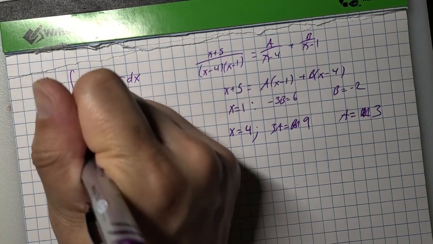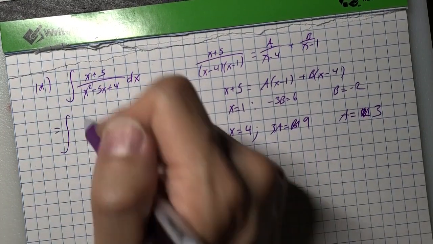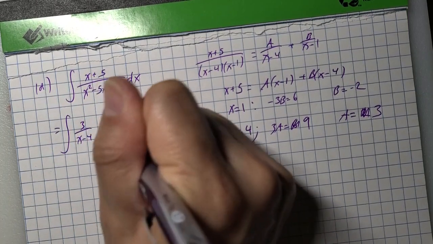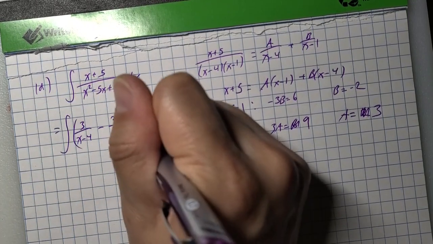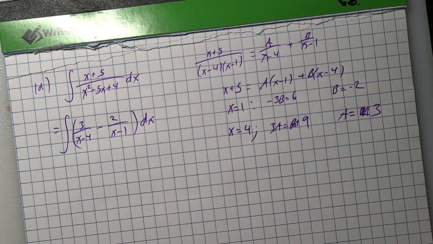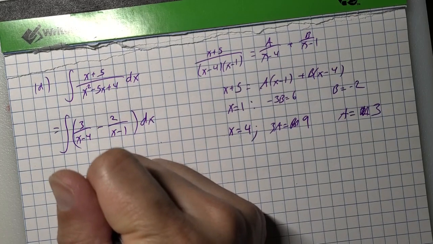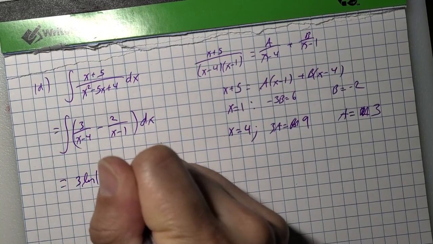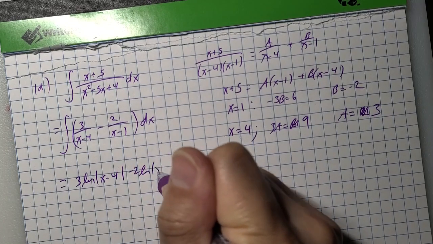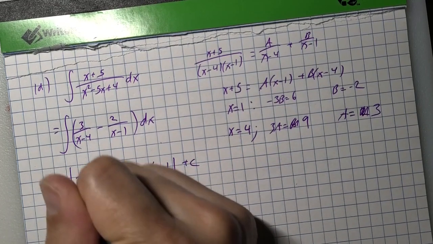Okay, so we can rewrite this integral as the partial fractions, 3 over x minus 4 minus 2 over x minus 1 dx. Okay, we plug in A and B. This is easy to solve, it's just logs. 3 natural log of x minus 4 minus 2 natural log of x minus 1 plus C. That should be your answer.